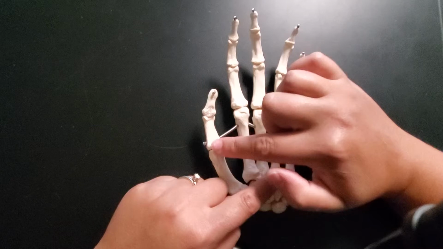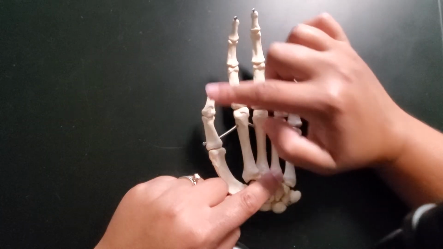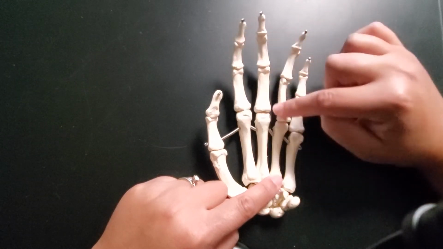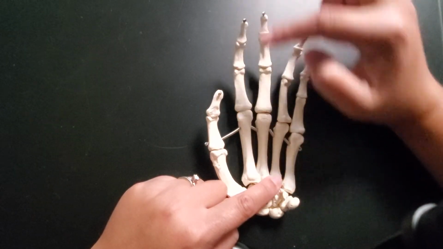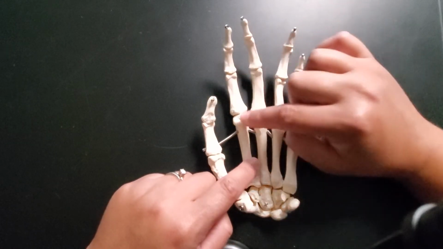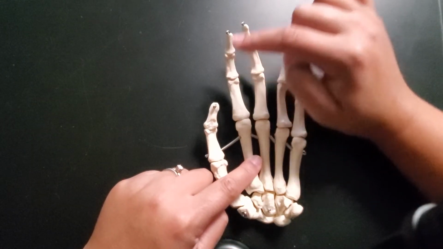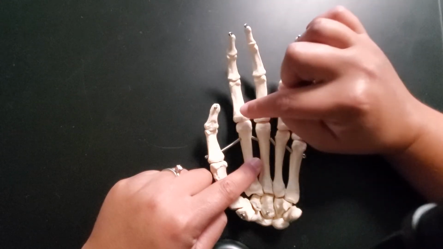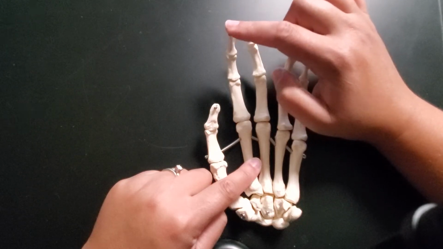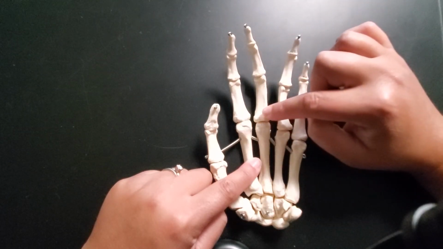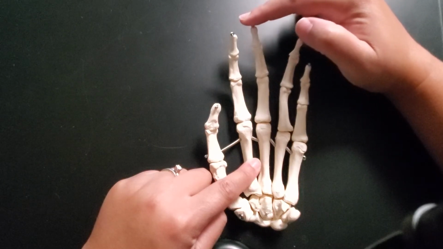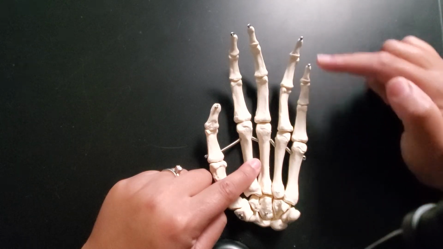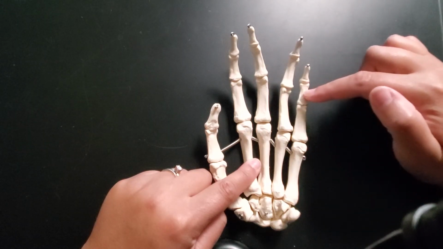Okay, then in our thumb we have a proximal and a distal phalanx. So this is proximal phalanx 1, distal phalanx 1. In all of the other fingers, we have a proximal, a distal, and now we have the addition of a middle phalanx. So this is proximal, middle, and distal phalanges, phalanges being the fact that there's more than one. So proximal, middle, and distal phalanges 2, 3, 4, and 5.